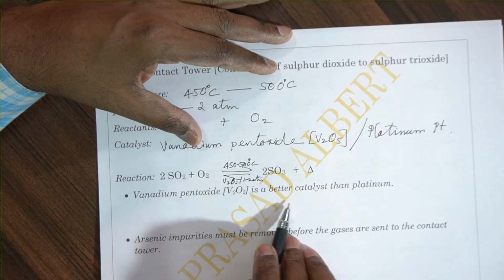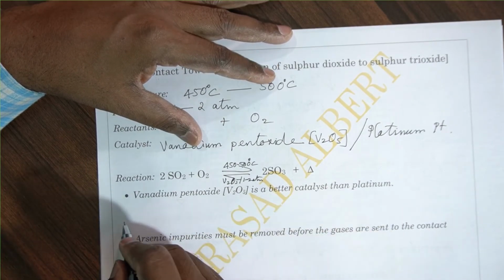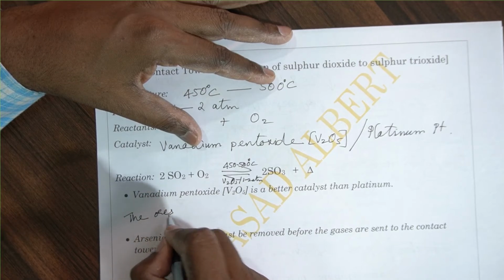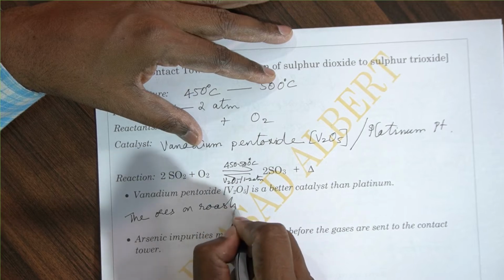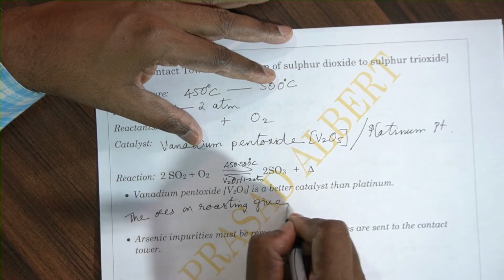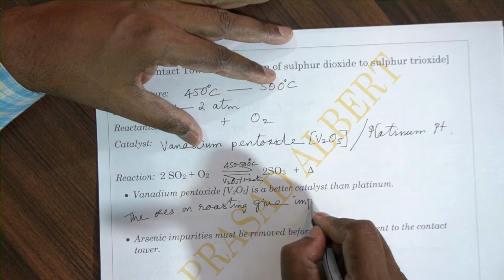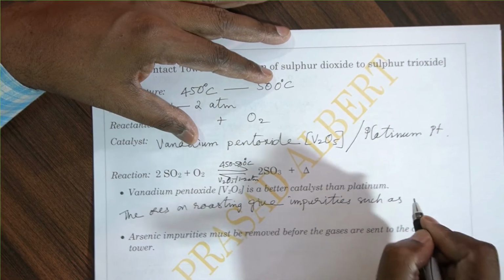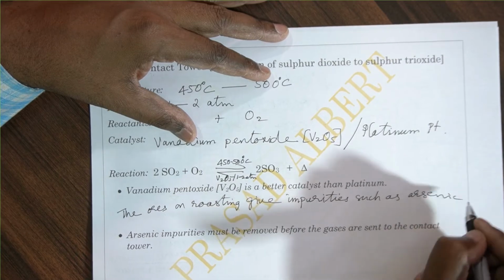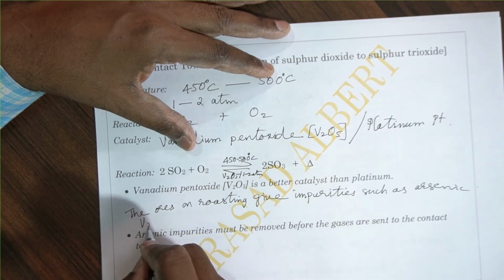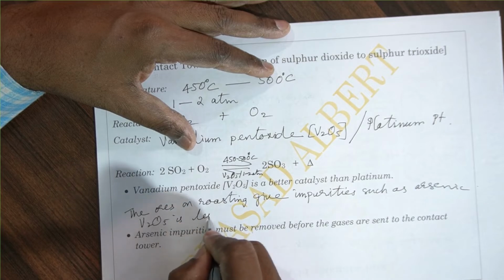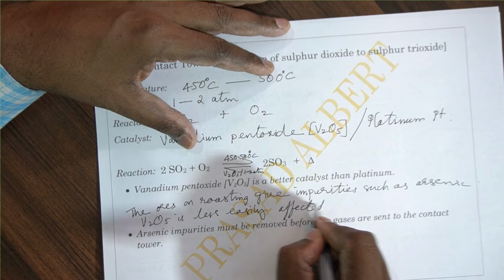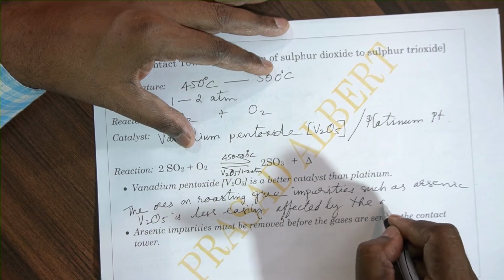Vanadium pentoxide is a better catalyst than platinum. Why? Because the ores on roasting give impurities, because we are getting the sulfur dioxide from the ores. Impurities such as arsenic impurities. Now V2O5 is less easily affected by the arsenic impurity.